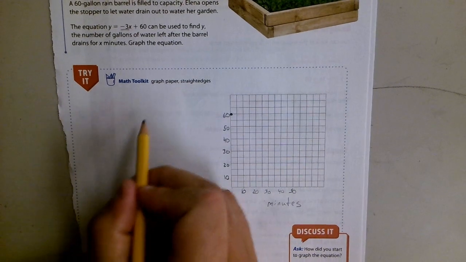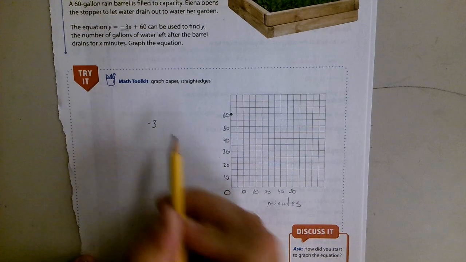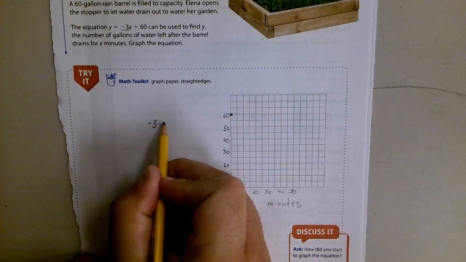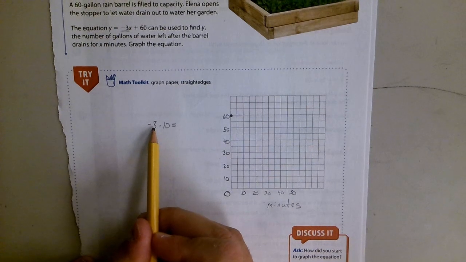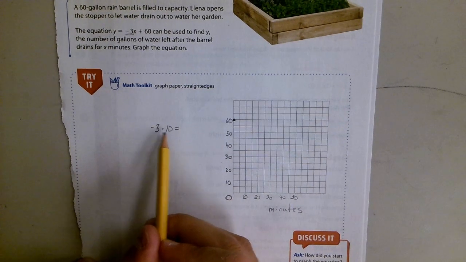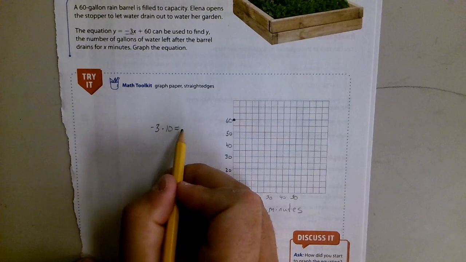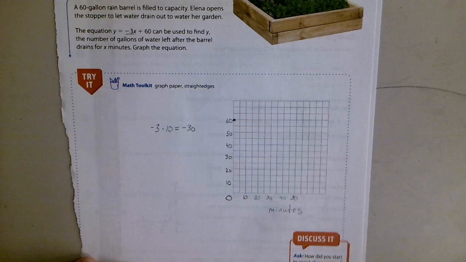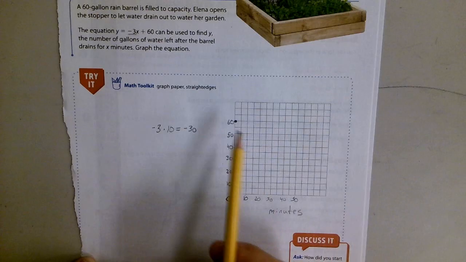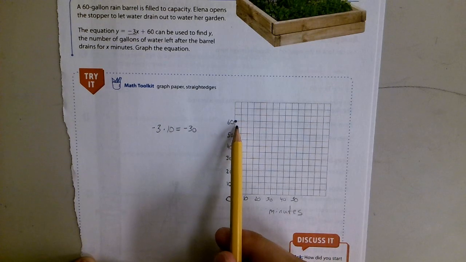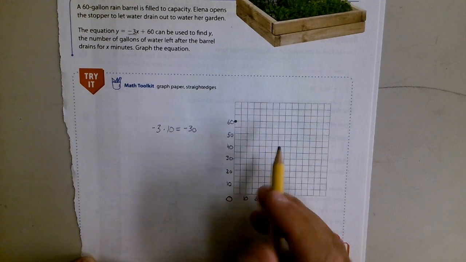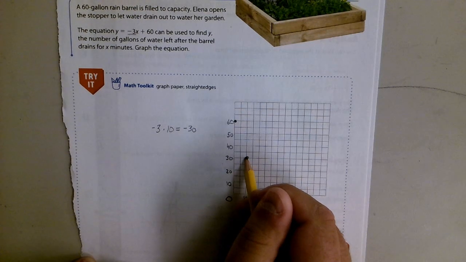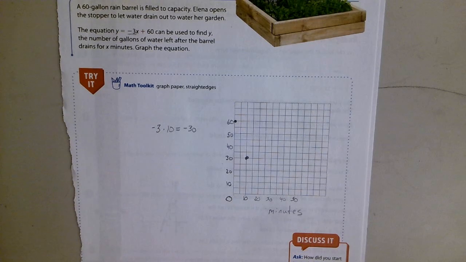Well, if I take the rate, which is negative 3, times 10 for those 10 minutes, because it's draining at 3 gallons per minute for 10 minutes, that's going to get me negative 30. So from here I have to go down 30. So that would be 10, 20, 30. And then I got to go over to my 10. So that next point would be right there.